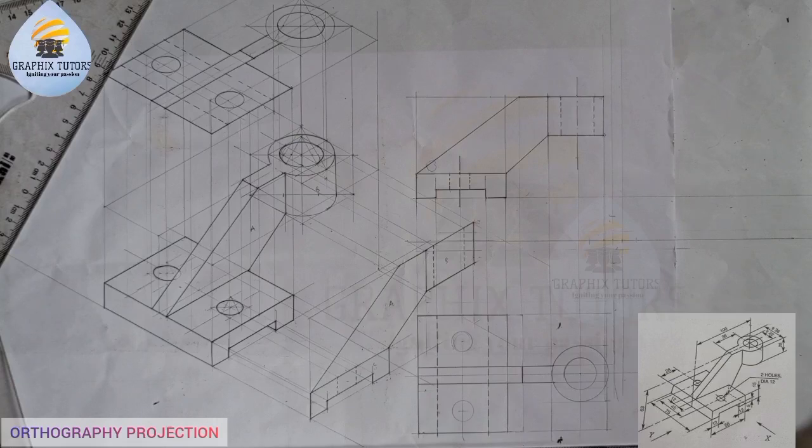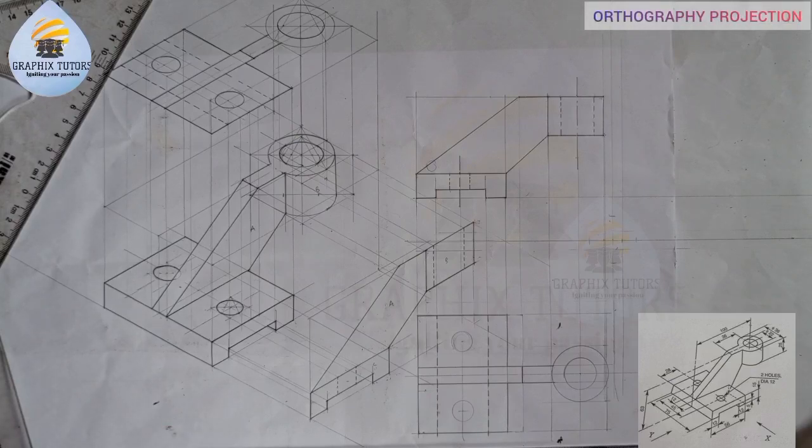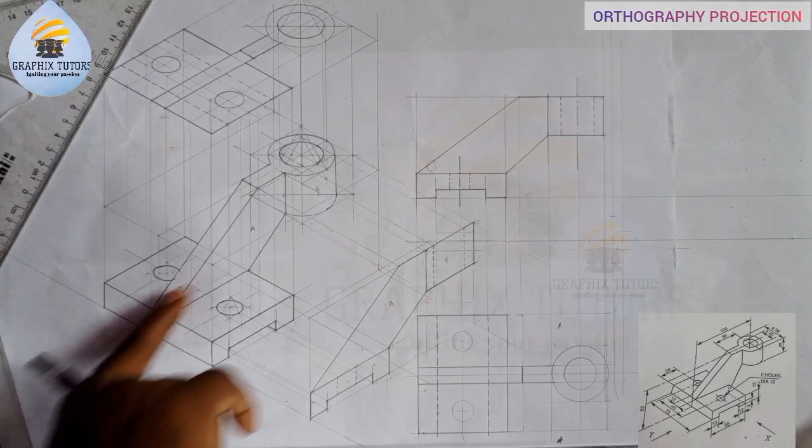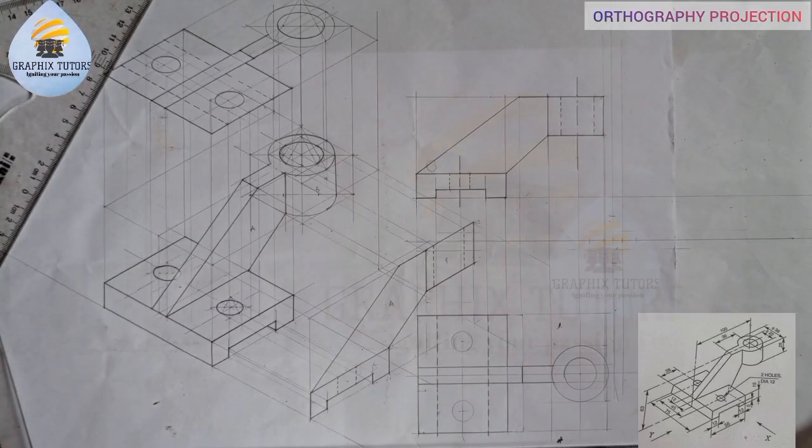Now the next thing is the end elevation. What will you see looking at it from this side? Right, what are you going to see? And let's see what we will see.